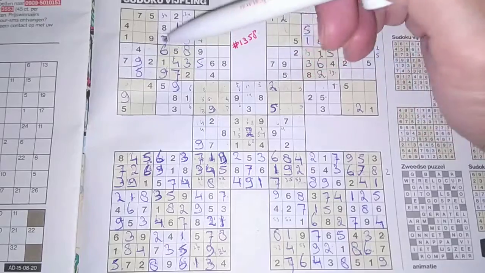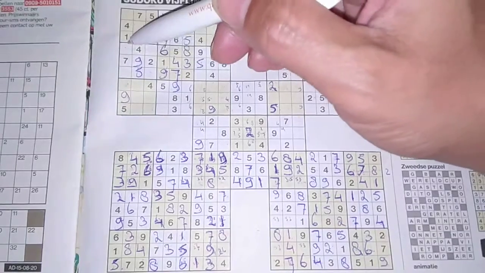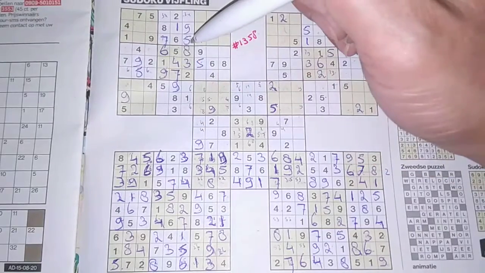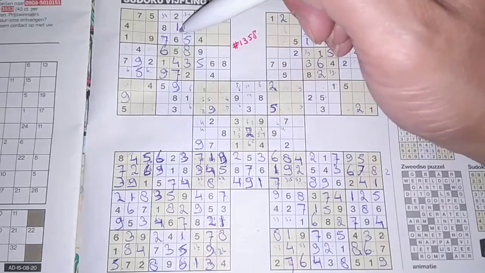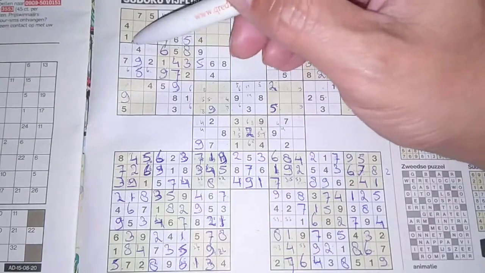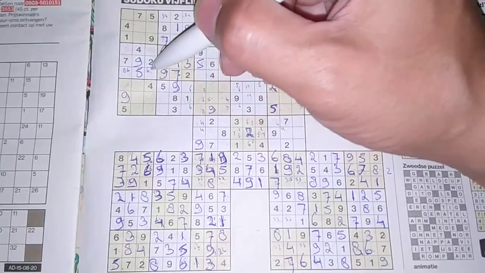4 missing numbers in this big square. One of the missing numbers is 6. We see here 6, so no 6 in these 2 boxes. So the 6 could be here or could be there. Together with the 8, we see here an 8. No 8 in these 2 boxes, so the 8 goes together with the 6 as a pair.